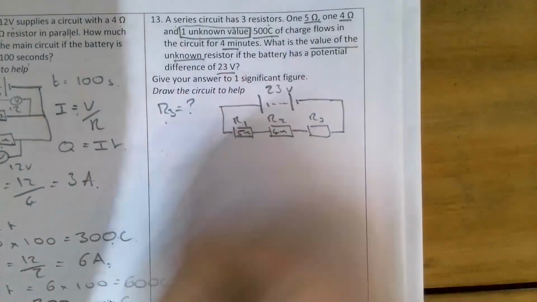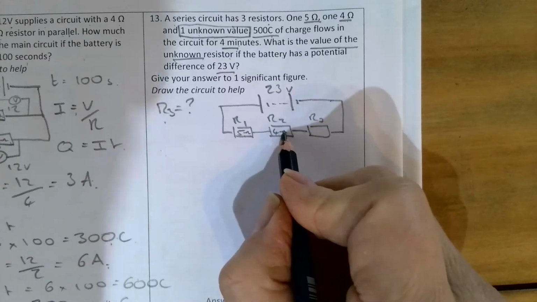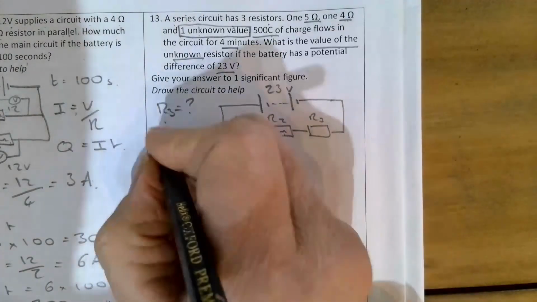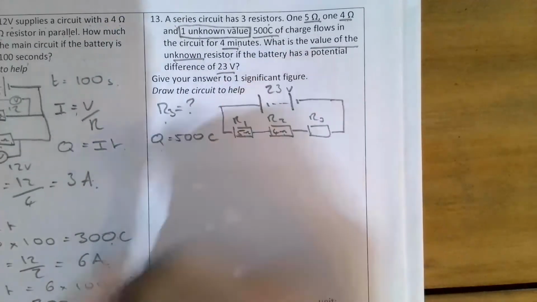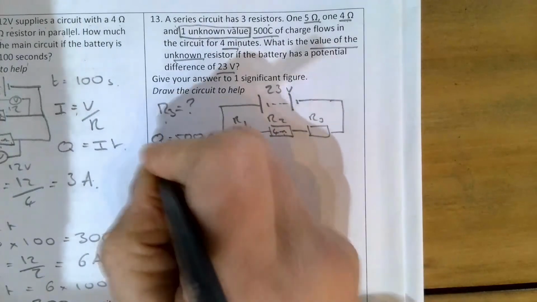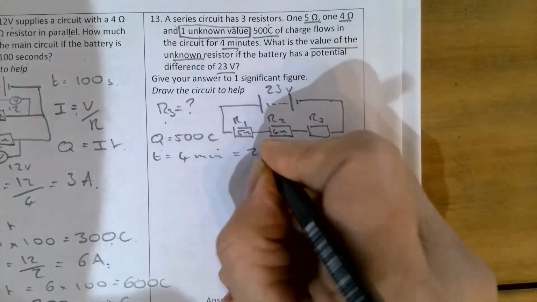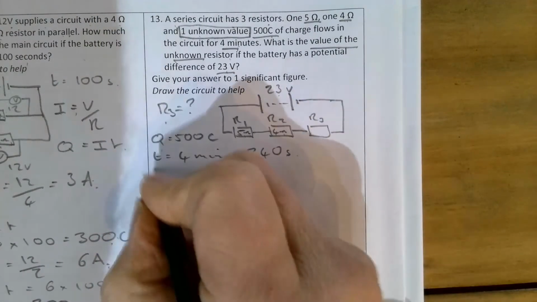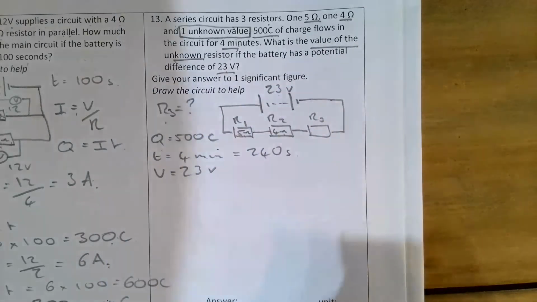Underline my data. I'm going to grab my data now. So I've grabbed my 2 resistances here. I've got charge Q is equal to 500 coulombs. I've got time is equal to 4 minutes, which is equal to 240 seconds. And I've got potential difference V is equal to 23 volts.